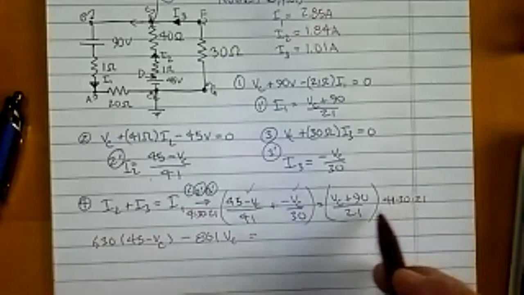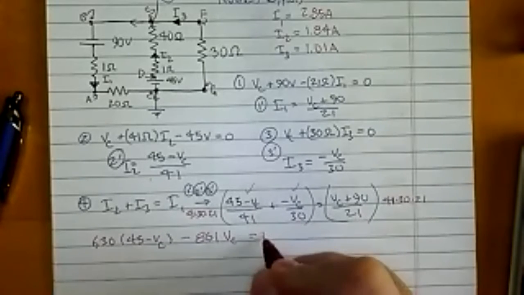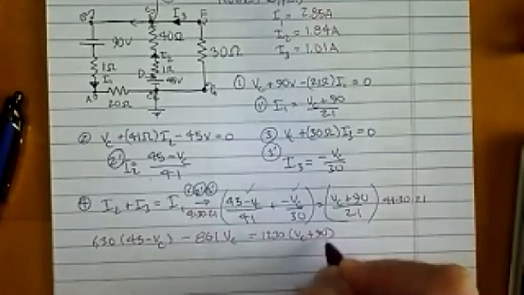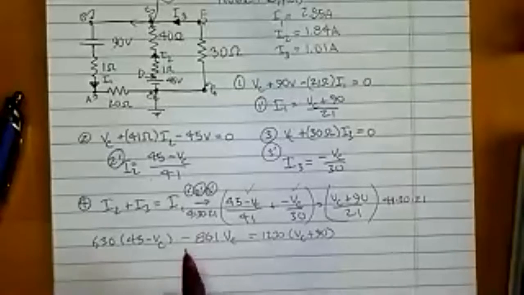Now in this case, the 21 cancels out, and I get 41 times 30. Well, 41 times 3 would just be 123. So this is 1,230. So I'll say 1230 times VC plus 90. Easy peasy. Now I distribute all that junk, and it gets a little uglier now. You're multiplying 630 times 45 and 1,230 times 90. I've done all the math for you. No big deal. We're just going to work it out brute force.